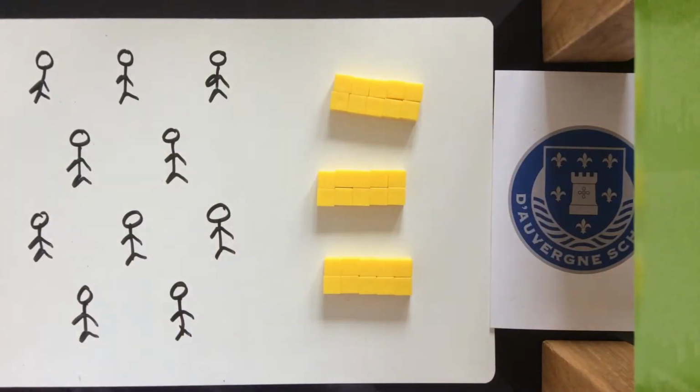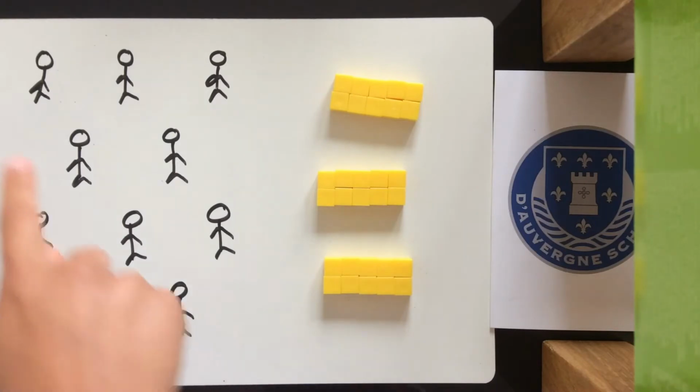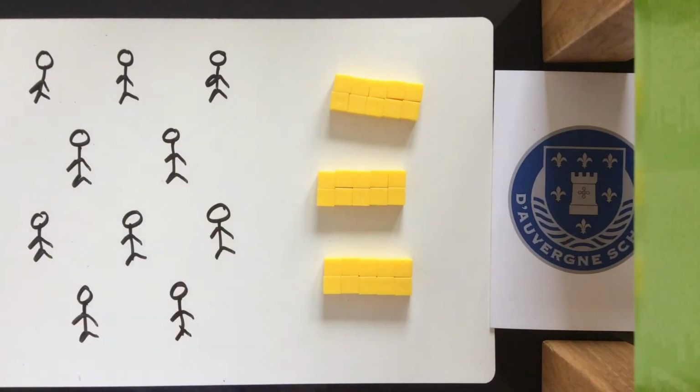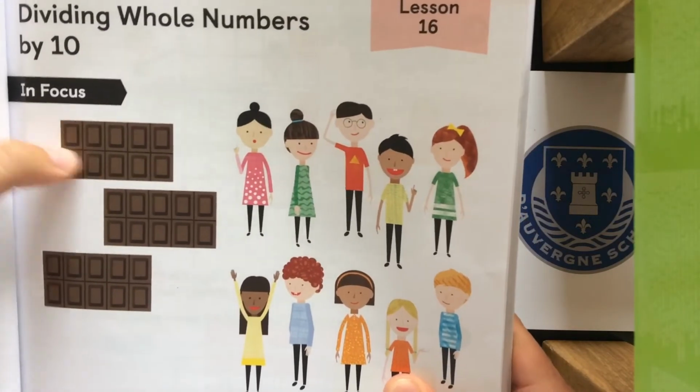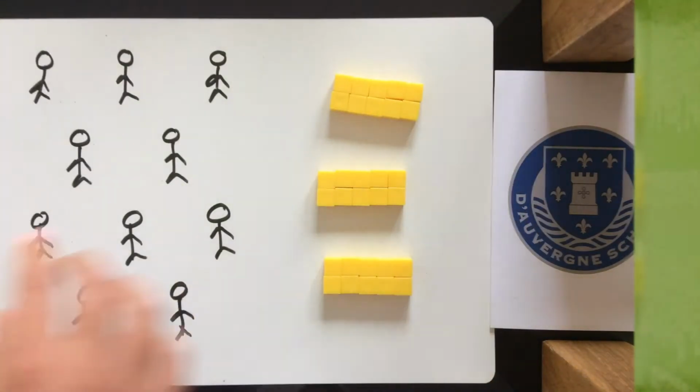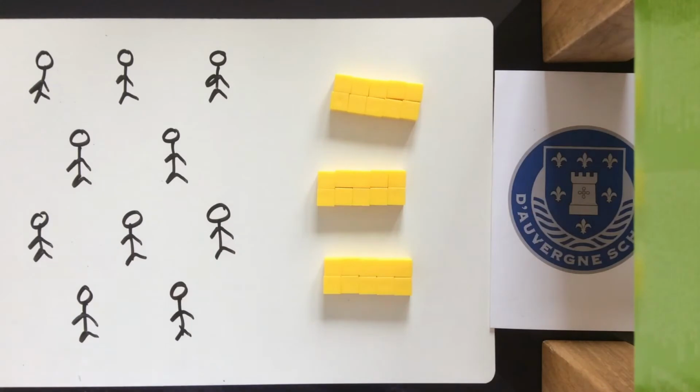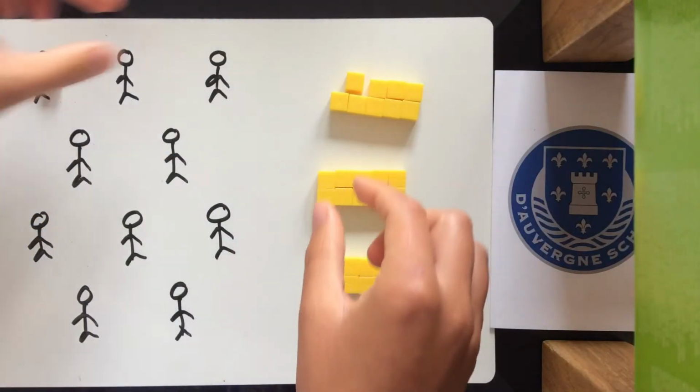Okay, so this is how I've begun to work out mine. I've drawn my 10 children and I've got my 3 bars of chocolate. So what I noticed was in each bar of chocolate there were 10 pieces. 5, 10. Okay, so I made my chocolate bars so that they've got 10 pieces in each bar. Okay, and now I'm going to do some sharing. I'm going to share my first bar.